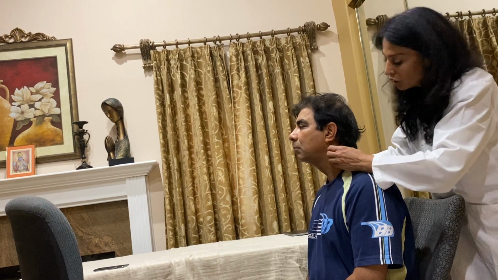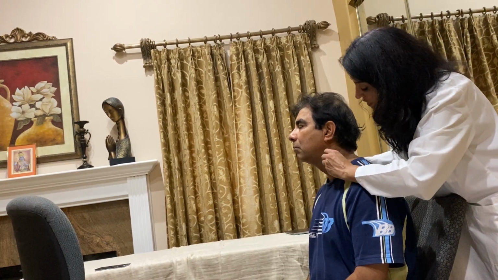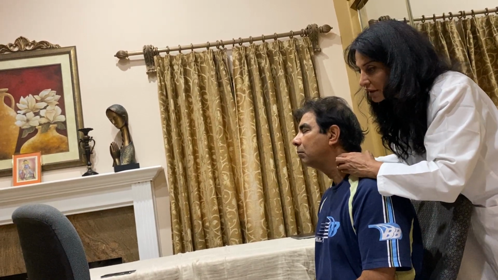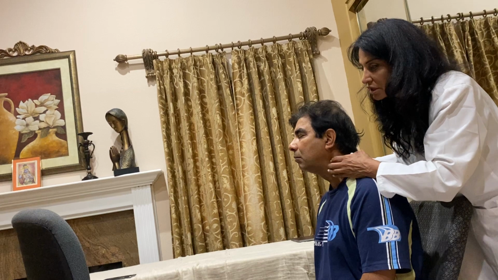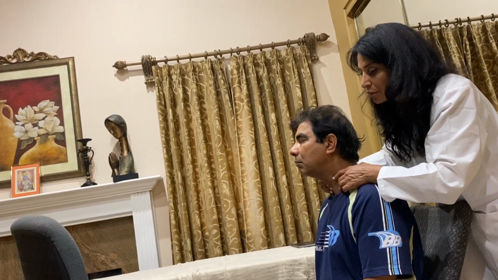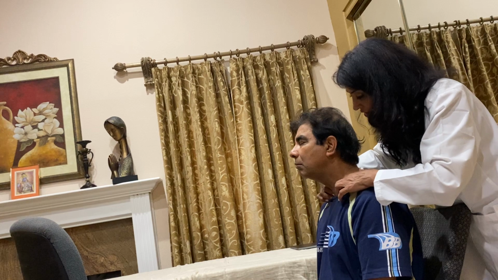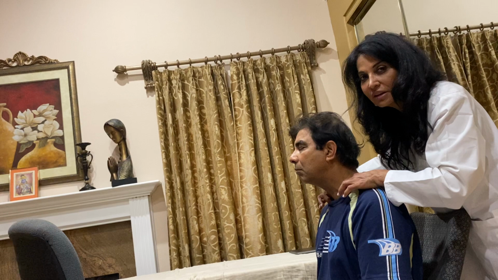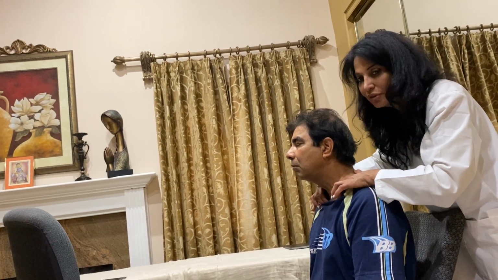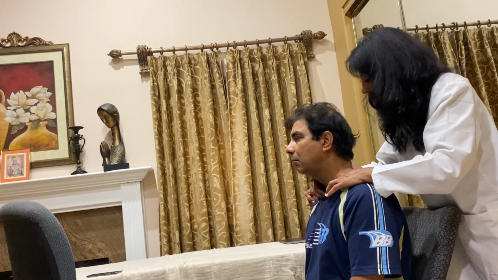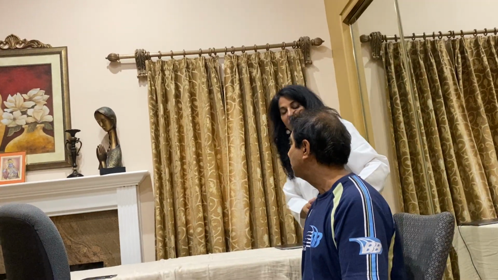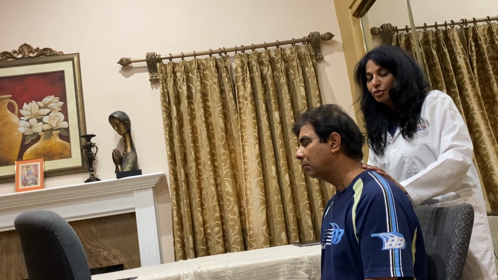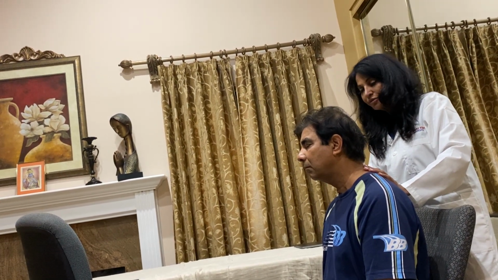Now I'm going to go along your sternomastoid muscle here, and I'm checking your anterior cervical and posterior cervical. I don't feel any of those. I'm going to go down, and I see the posterior clavicular lymph nodes. I don't see any of that. And then I see the inferior clavicular. I don't see any of those. So that means that you are doing very good. There's no sign of infection there.